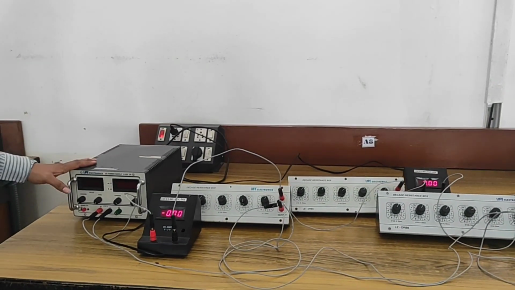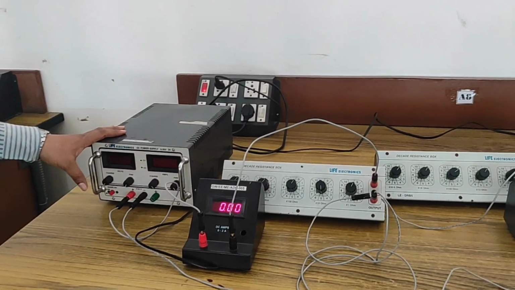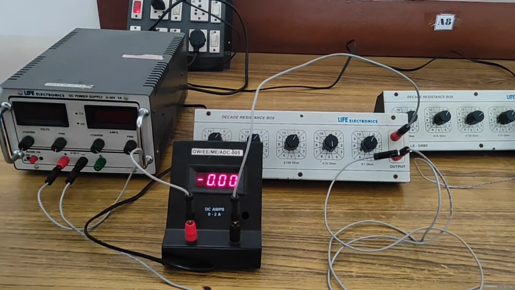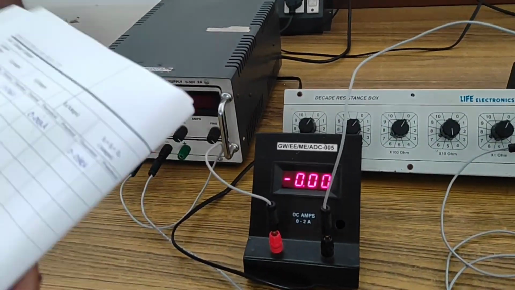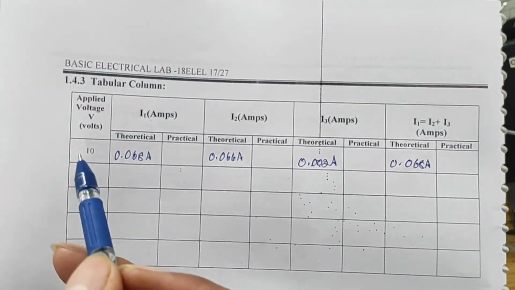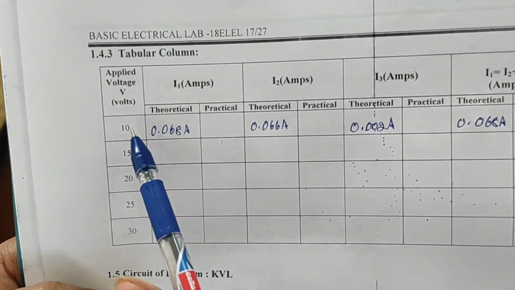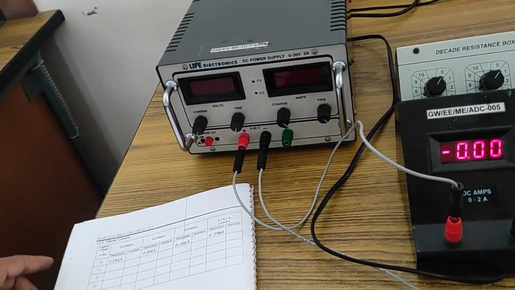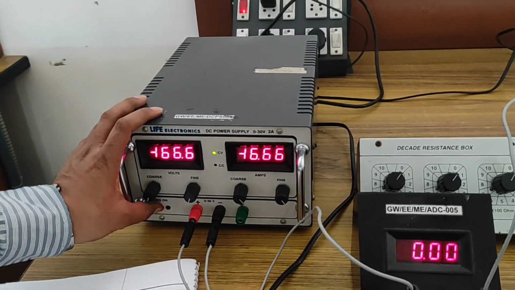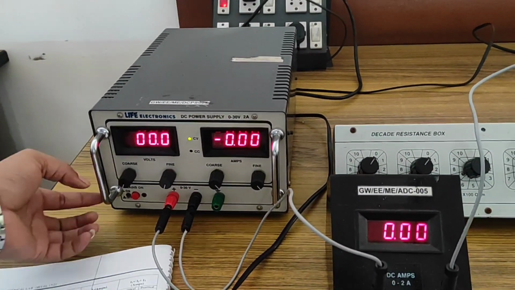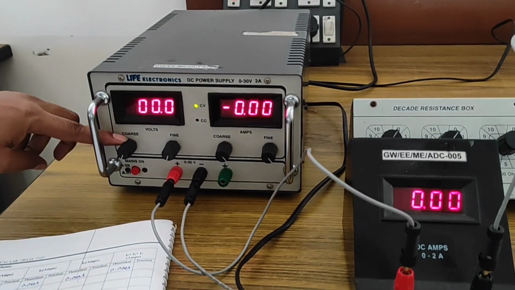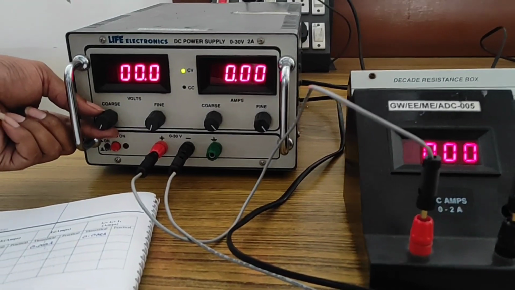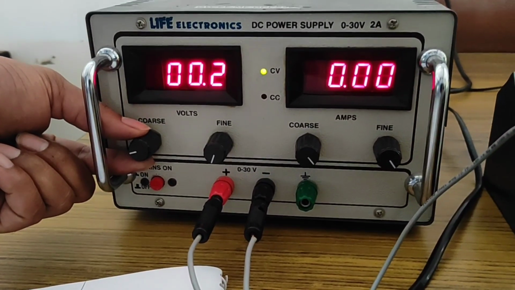Now I'll turn on this regulated power supply and set the voltage, say, to 10 volts. We'll be noting the values for different applied voltages from 10 to 30, starting from 10 volts. Here we have two options: one is to set the voltage with the coarse knob, and another one is fine tuning. The major voltage can be applied using this knob.